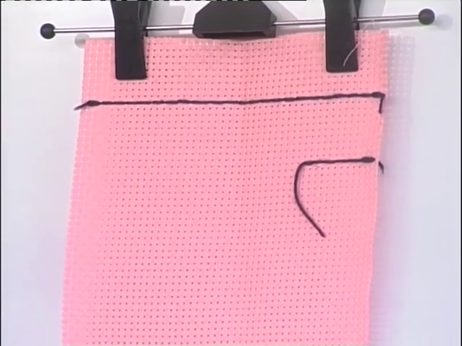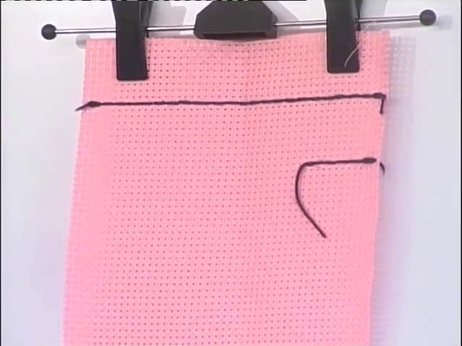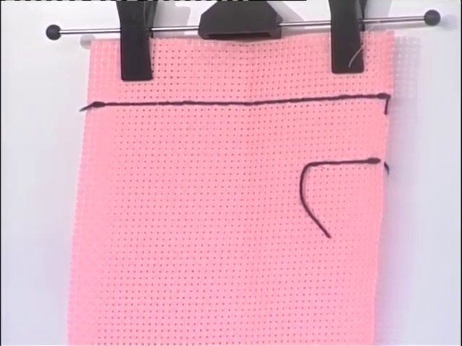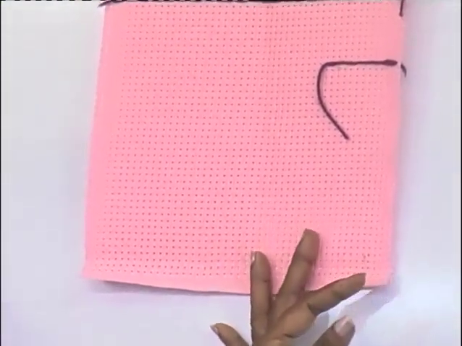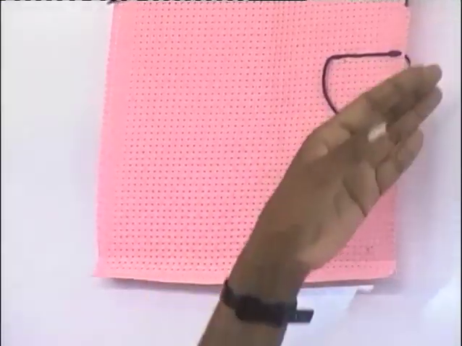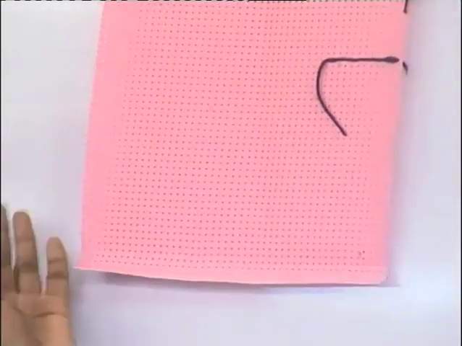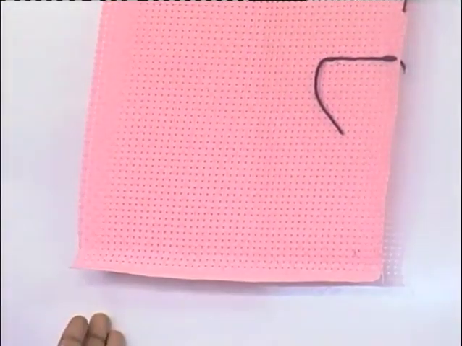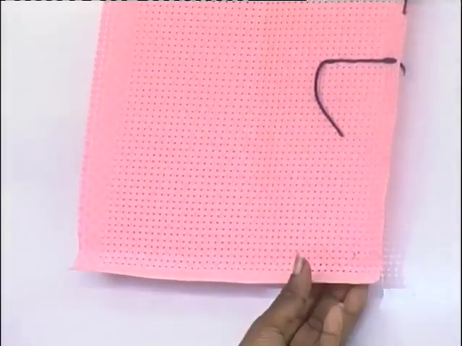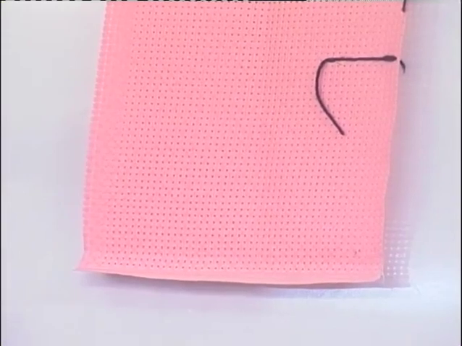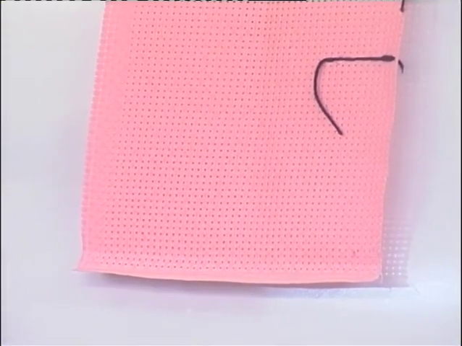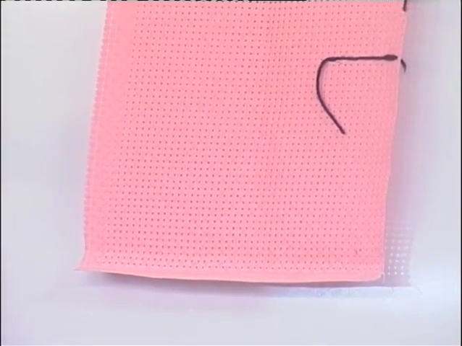So the first step says double fold the raw edge. Actually, I won't be using the raw edges, the ones that are cut by scissors. Instead of that, I will be using the bottom part just to demonstrate to you how it should be done. Here we are to double fold the raw edge.